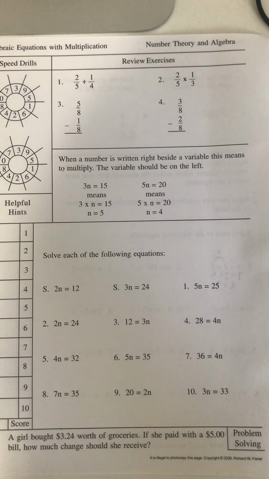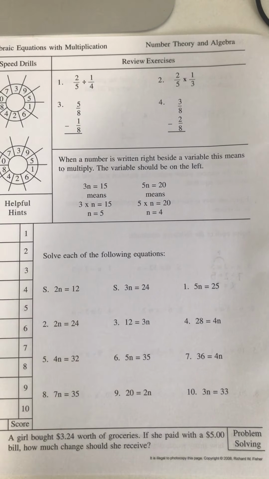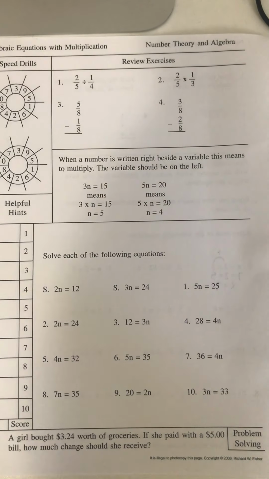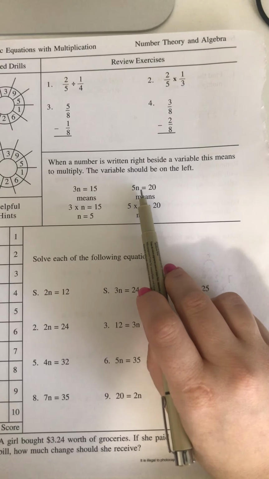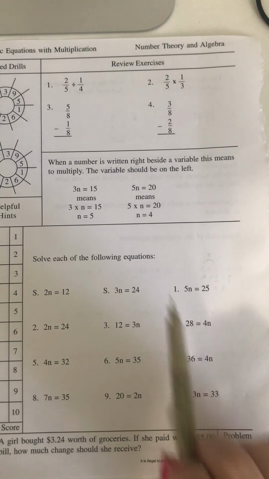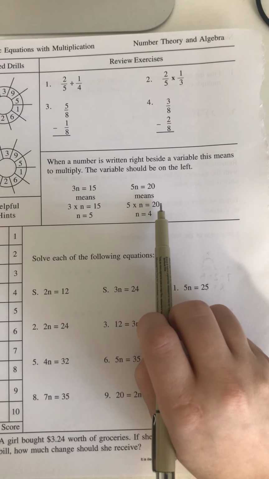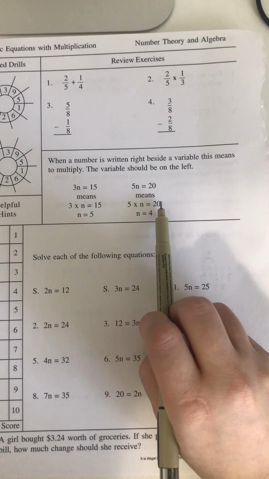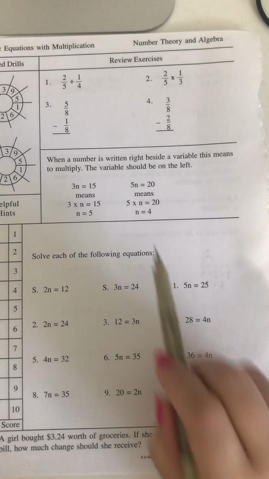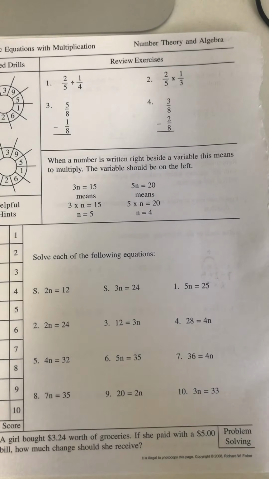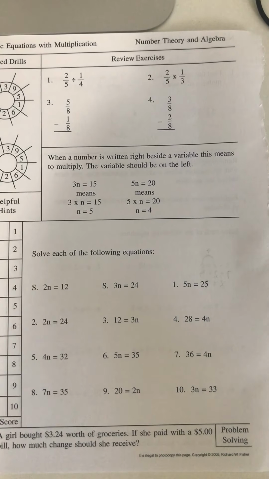So just the same process we've been doing with addition and subtraction, except now we're multiplying. The only trick is it doesn't give you a multiplication symbol, but that's okay, we don't need it. So here, 5n equals 20. Because the number is right next to the letter, you know that 5 times n equals 20, and then you just have to determine what number times 5 gives you 20. In this case, it's 4, so that means n means 4. N equals 4. So let's do the first sample just to make sure.